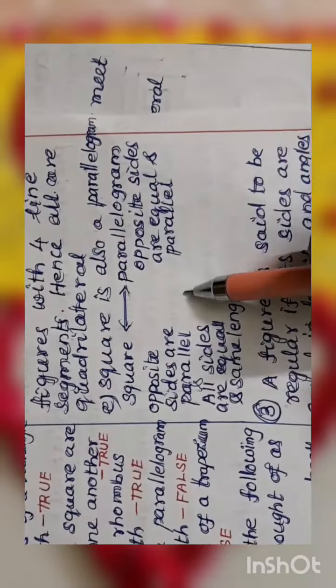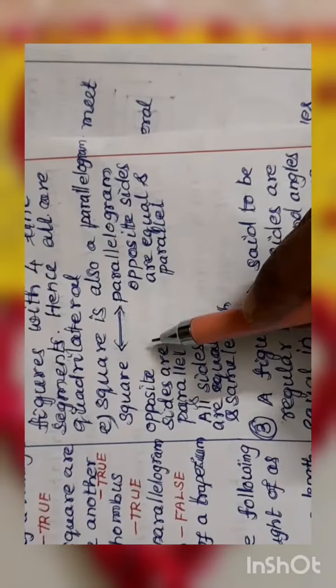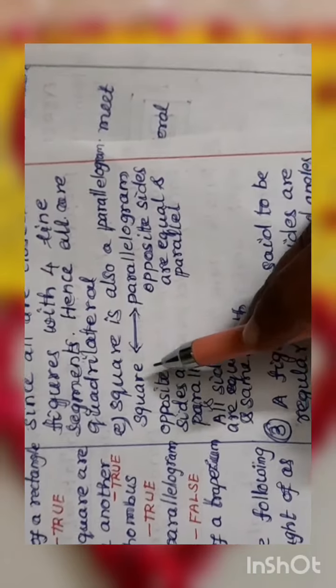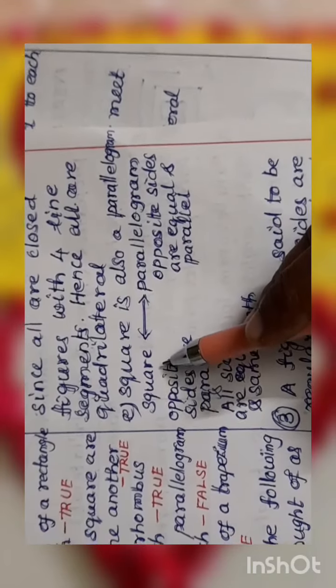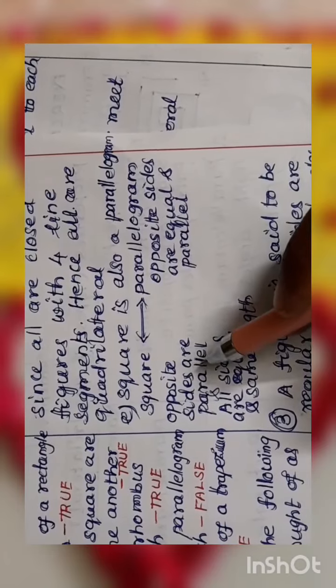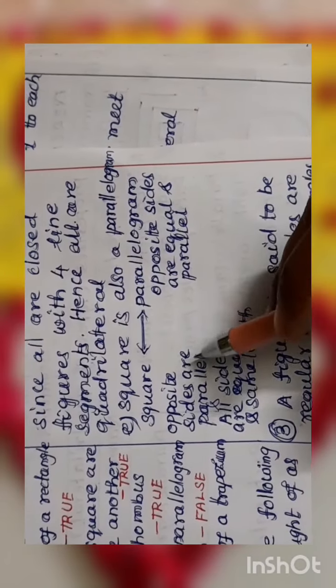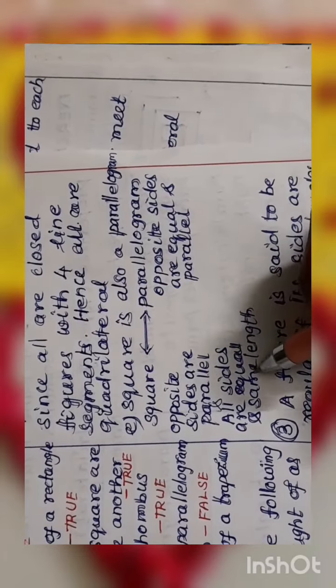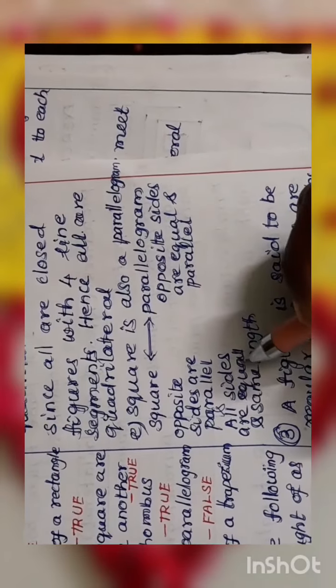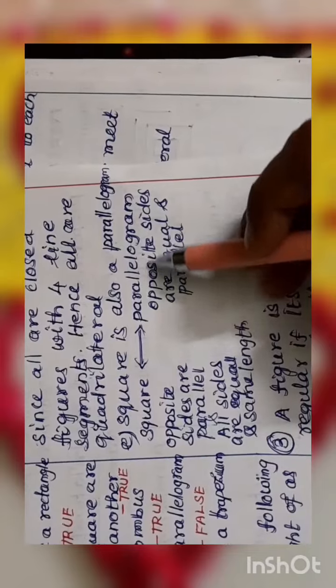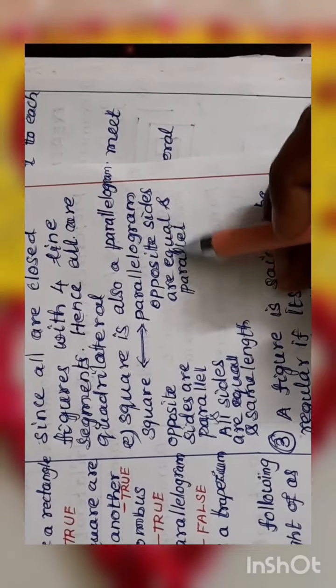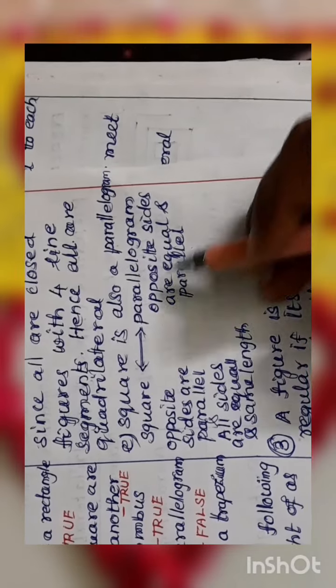So next E question, a square is also a parallelogram. Now we will tell the square properties. Opposite sides are parallel, and all the sides are equal and the same length. Then in a parallelogram, opposite sides are equal and parallel, so we call it a square is also a parallelogram.